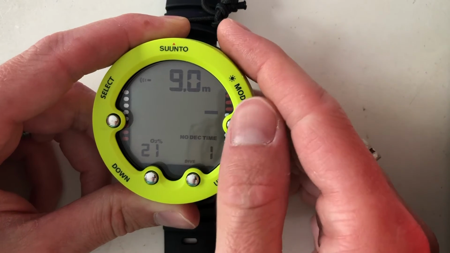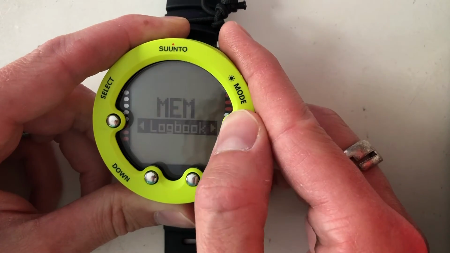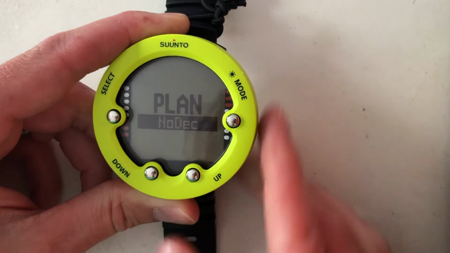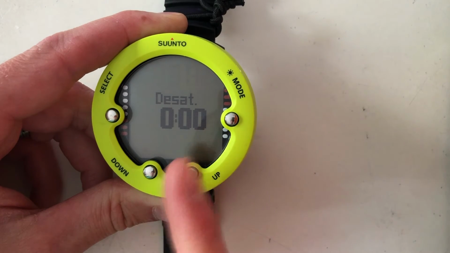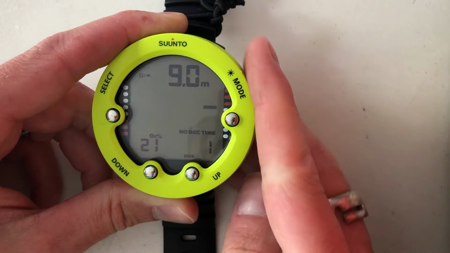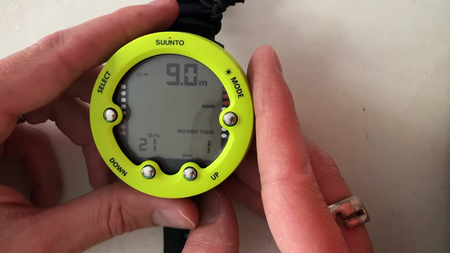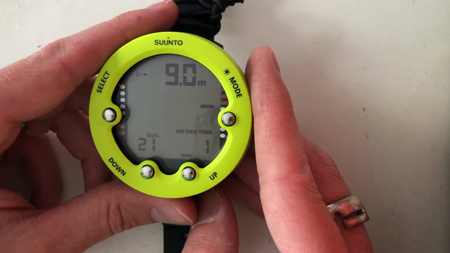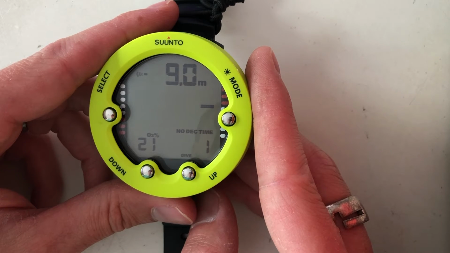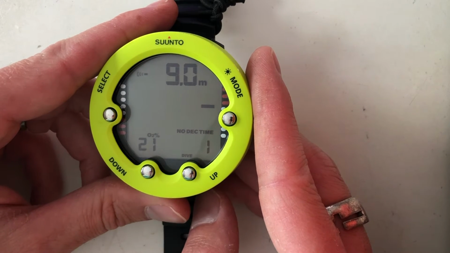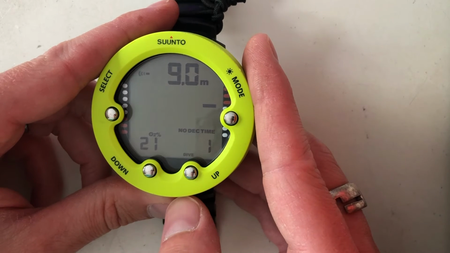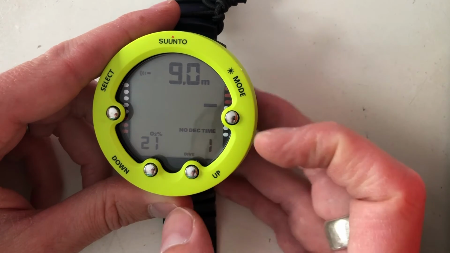Now you can see, if I come back to it here, if I toggle around, you'll see briefly it shows desat. That's the time to desaturation, which if I had just done a dive, I would have some time there, and that's the amount of time until I am back to my baseline levels of dissolved nitrogen. And so here is our dive planning mode.